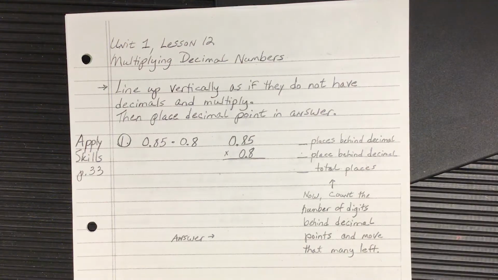So, lesson 12. We're going to start wrapping up here the first unit. There'll be a test next week. I think it's Friday, maybe Thursday. One of those two. Multiplying decimal numbers. We haven't done that yet, so this should be a review.